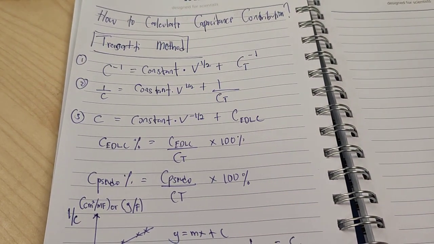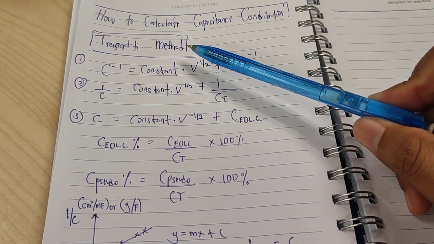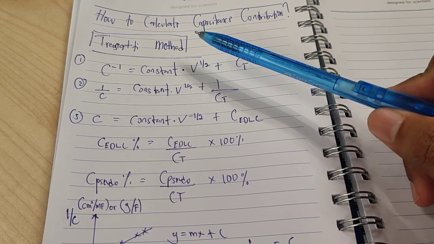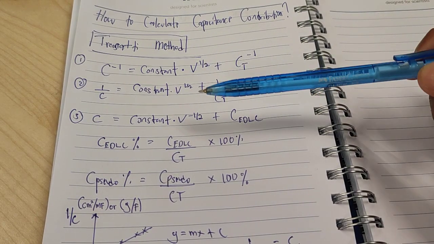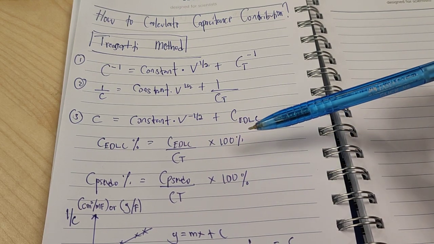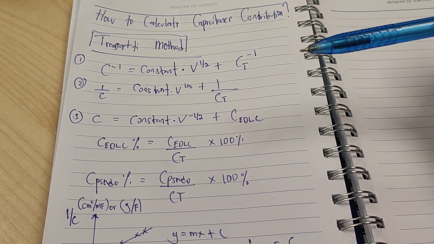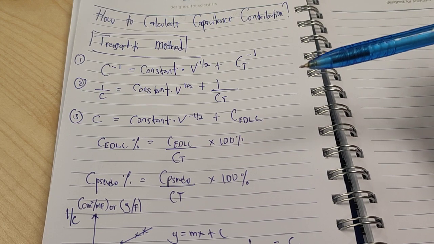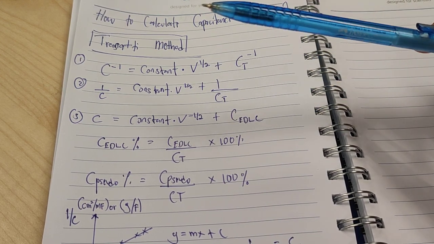So you can do your experiment and find the contribution. For your information, the Trasatti method cannot be used for battery type material. It is only specific for supercapacitors. For battery type, you need to learn the Dunn method. Later, if I have time, I will show how to use the Dunn method.